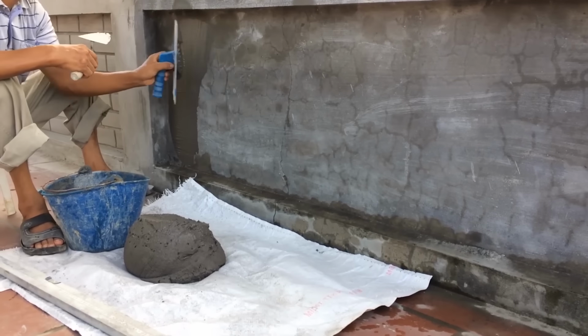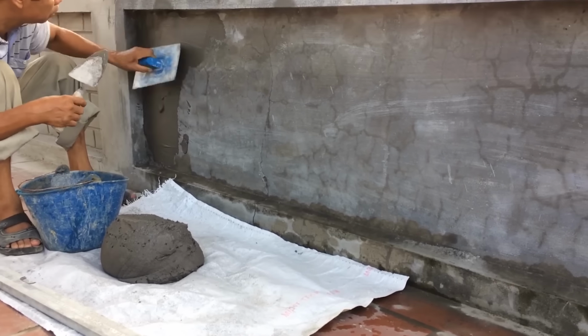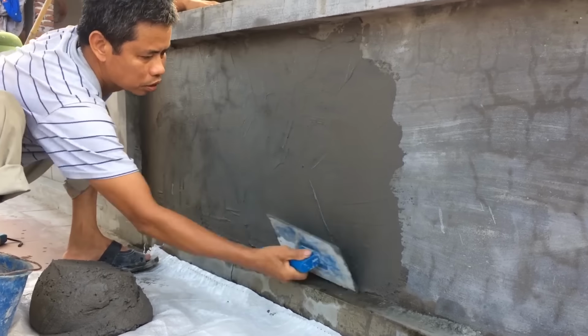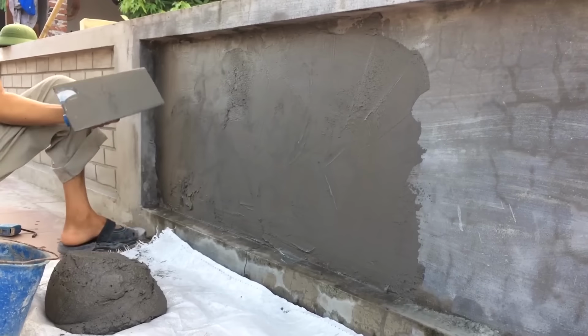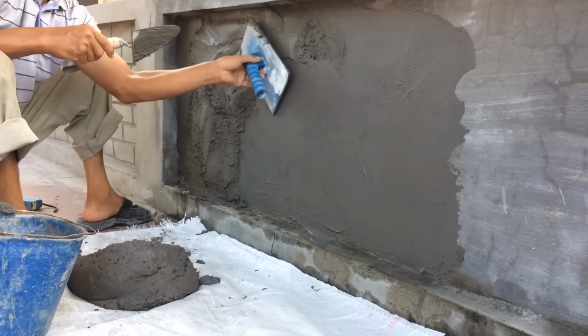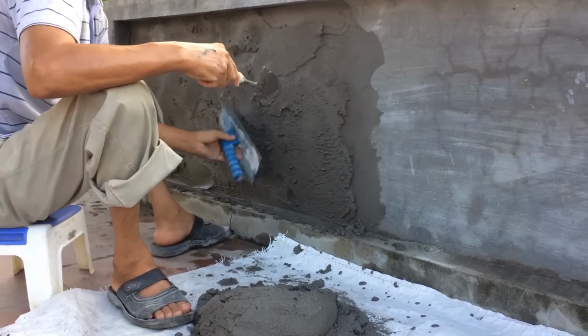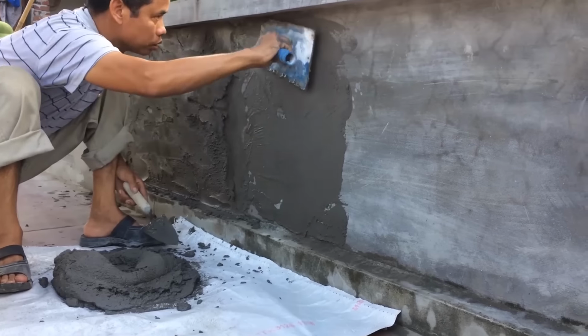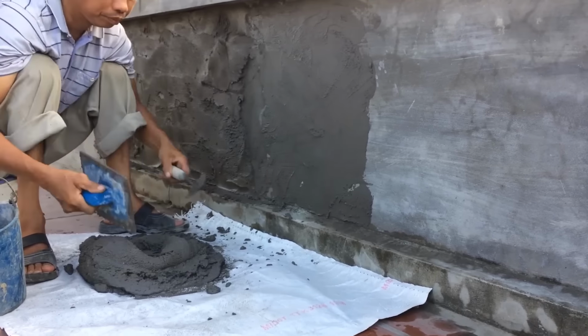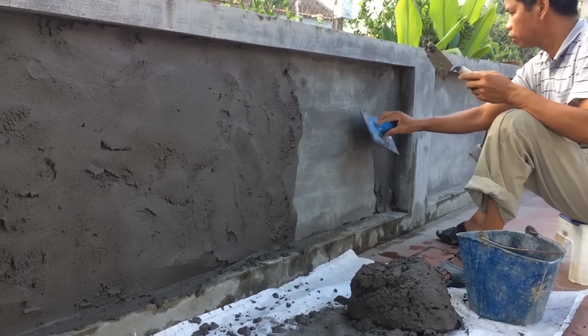And the work, as always, begins with preparation. First, the plaster is made. It consists of cement and sand. These materials are mixed at a ratio of approximately 1:4. The resulting composition is not expensive, but it makes the surface durable and long-lasting.